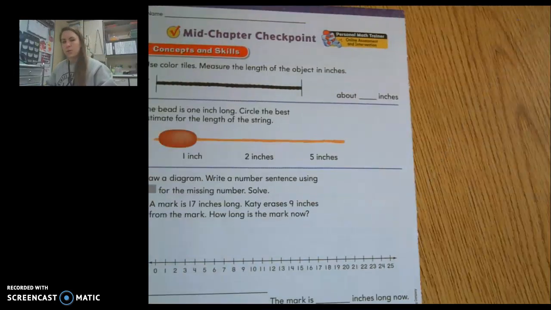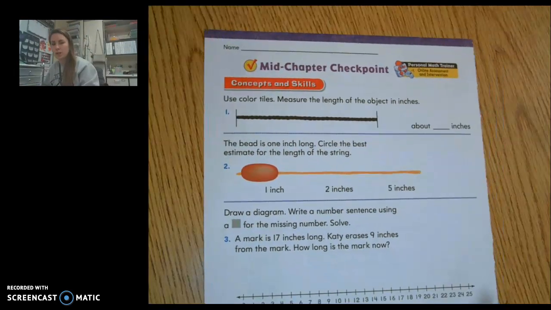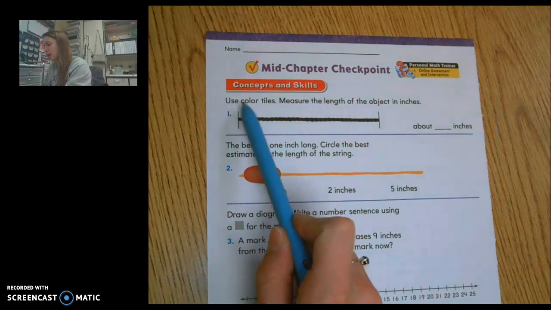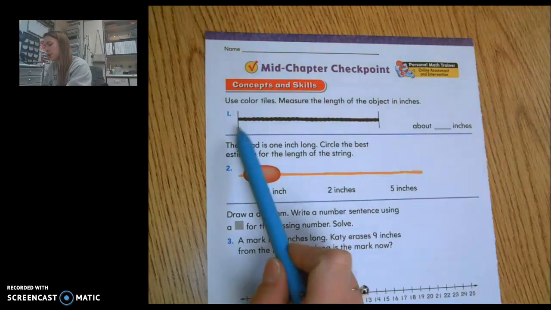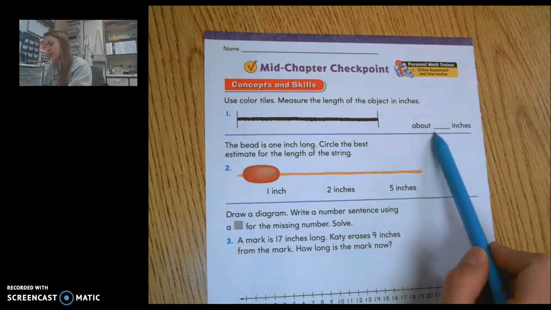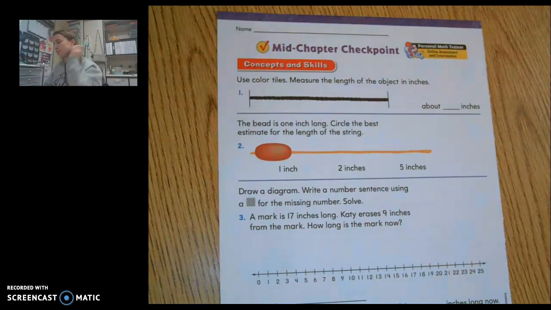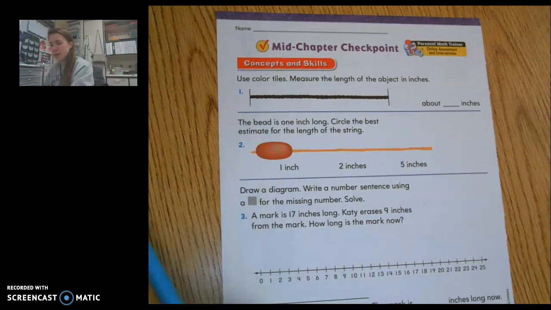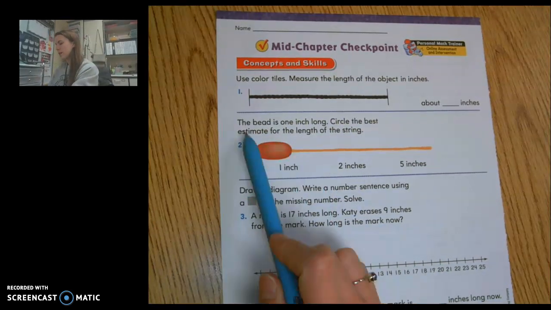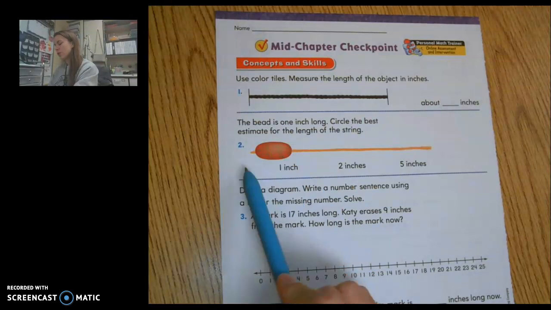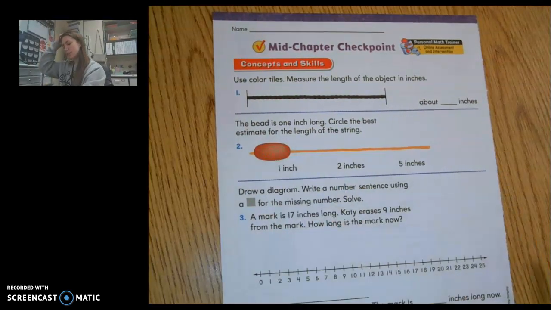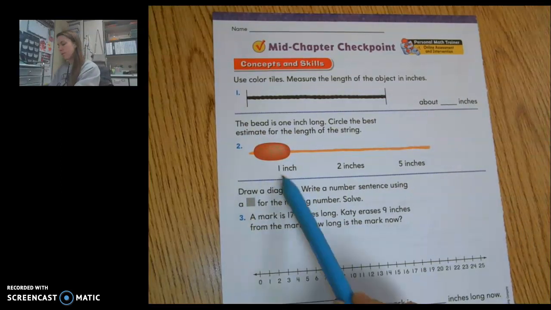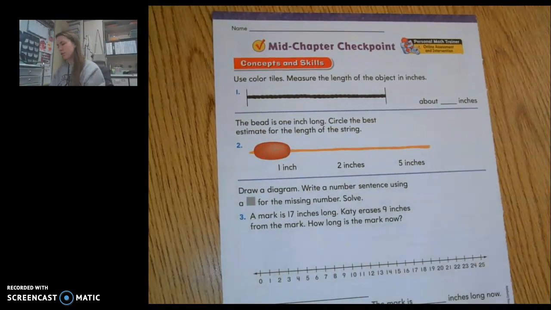On the next side, with number 1, make sure you have your colored tiles because it says use colored tiles, measure the length of the object in inches. So use your color tiles to see about how many inches this string is. And number 2, you are estimating, which means you're making your best guess as to how long the string is. The bead is 1 inch long. Circle the best estimate for the string. So if this is 1 inch, how many beads do we think we could fit on the string? We have 1 inch, 2 inches, or 5 inches.